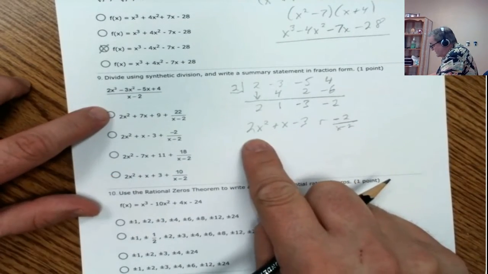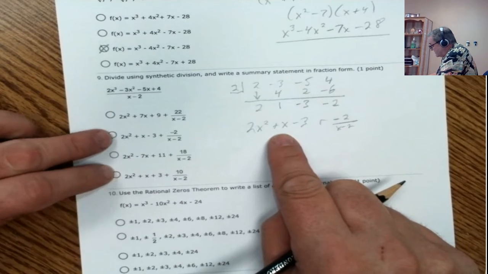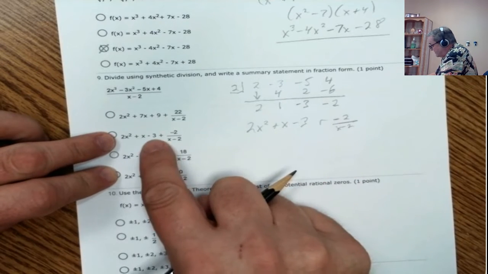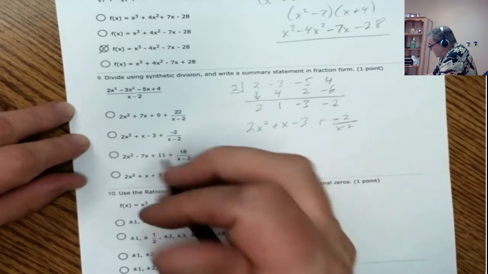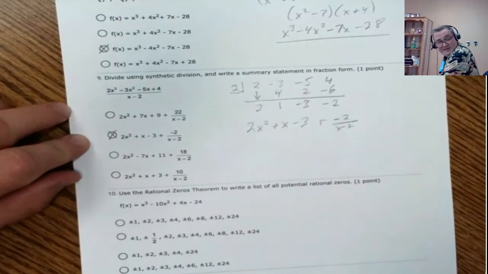So plus x plus, these both have plus x. This is the one that has -3 and the remainder of -2. This one matches exactly. Perfect. We'll take that one right there.